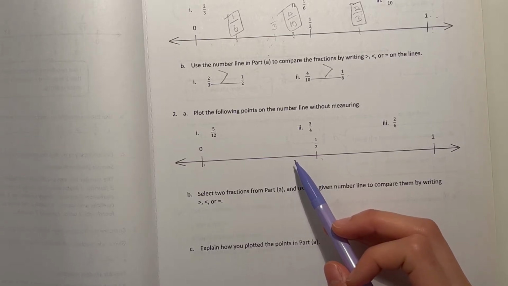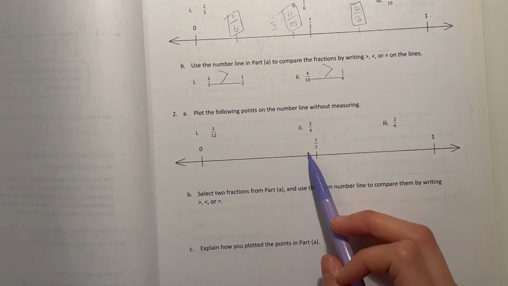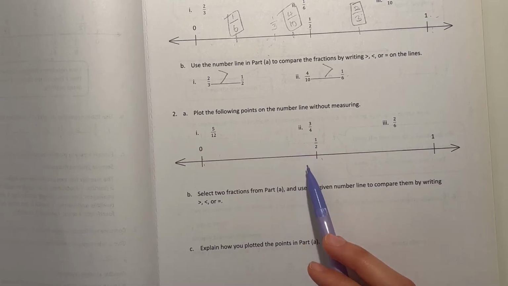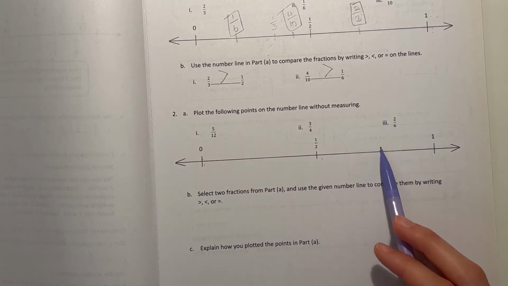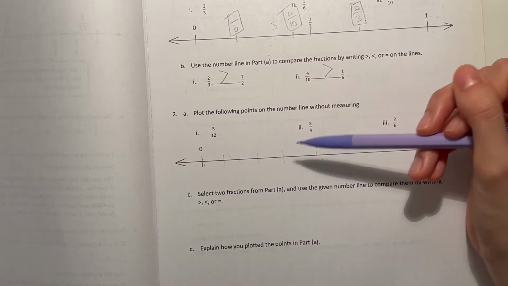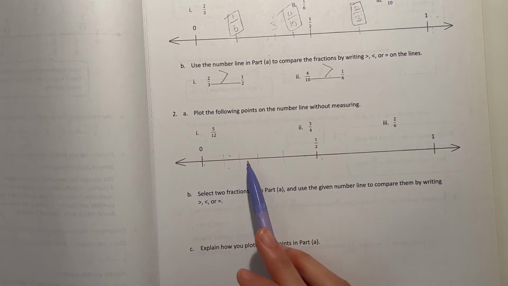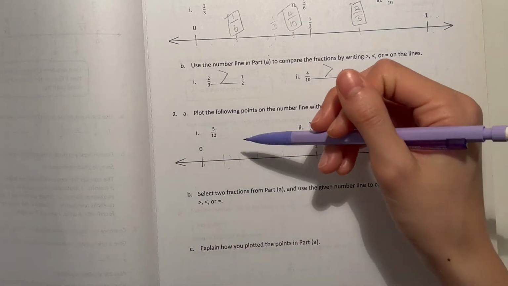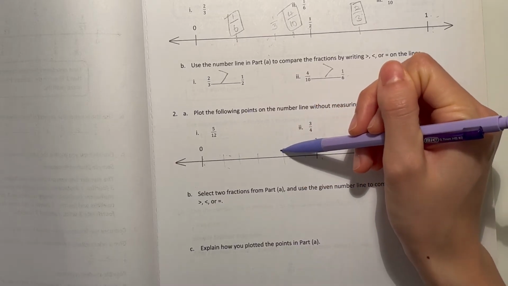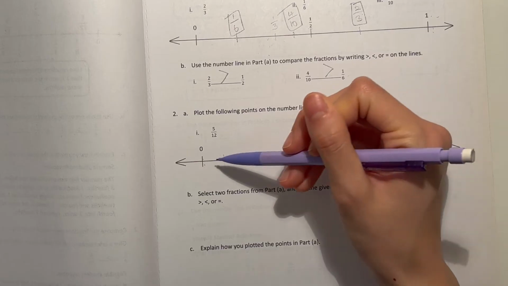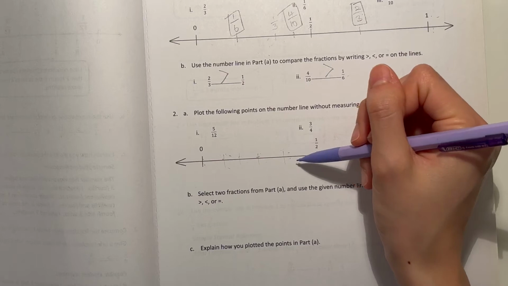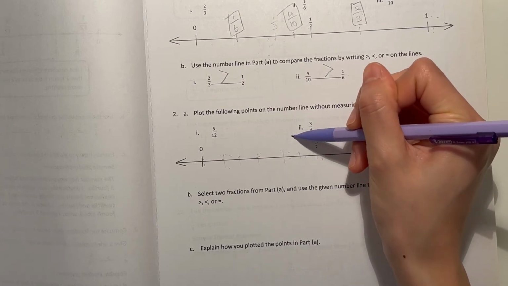And now 5/12, this was split in 12ths. See, 0. So this part would be split into fifths. So 5/12, the 0, 1, 2, 3, 4. Wait. Yeah, 0, 1, 2, 3. 1/12, 2/12, 3/12, 4/12. So 5/12 would be right around here.